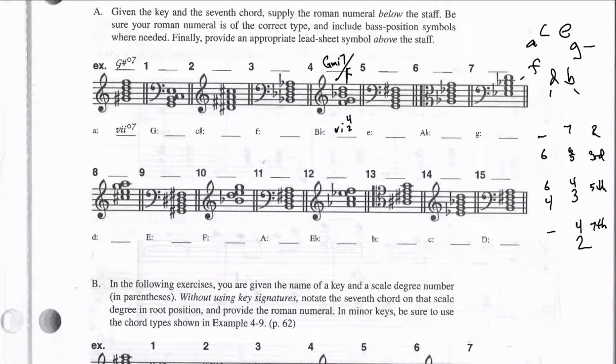So G minor 7 over F. Use the root to find the Roman numeral. G is the 6th note in the key of B flat. And then use the bass note to determine the bass position symbol. 7th is in the bass, F, so it's a 4-2. This is a minor 6-4-2.